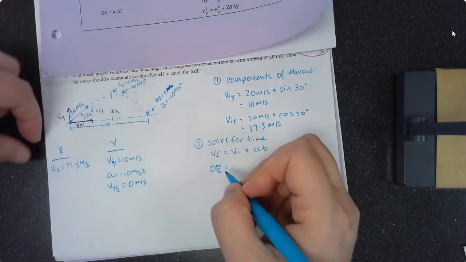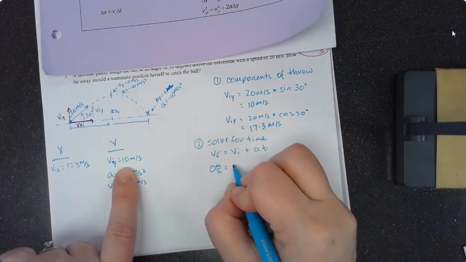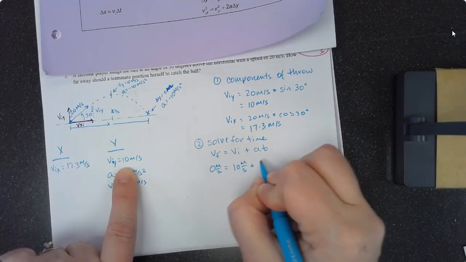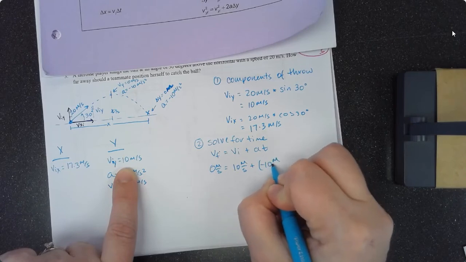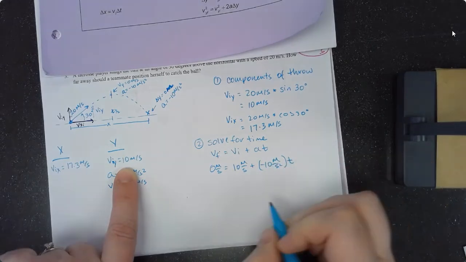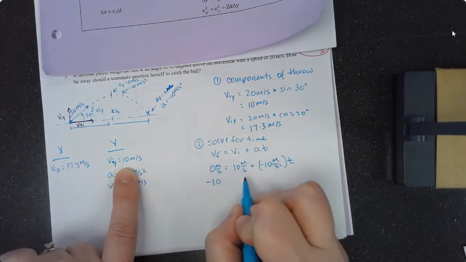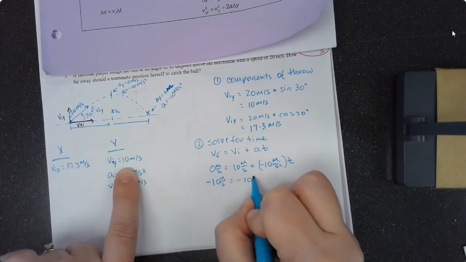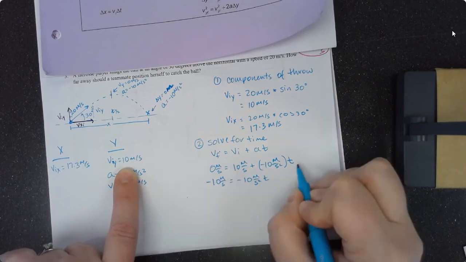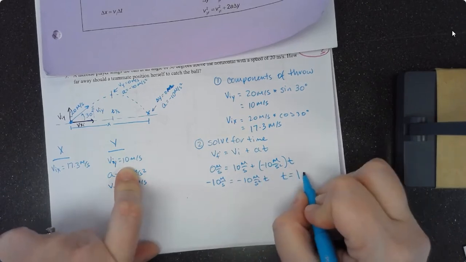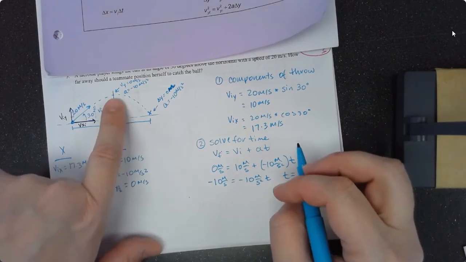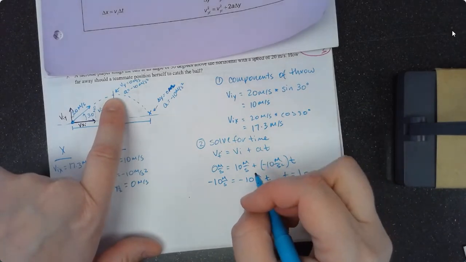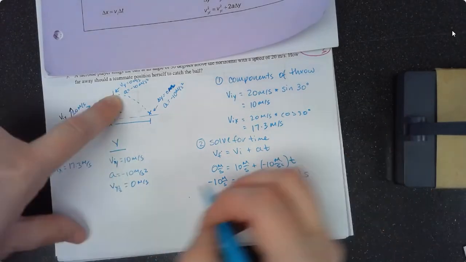It's equal to my initial velocity, which was 10 meters per second, plus minus 10 meters per second squared times time. So if I subtract 10 meters per second from both sides, I have minus 10 meters per second equals minus 10 meters per second squared times time. So time equals 1 second, which means it takes 1 second to get to the top. If it takes 1 second to get to the top, how much time does it take to get all the way across?